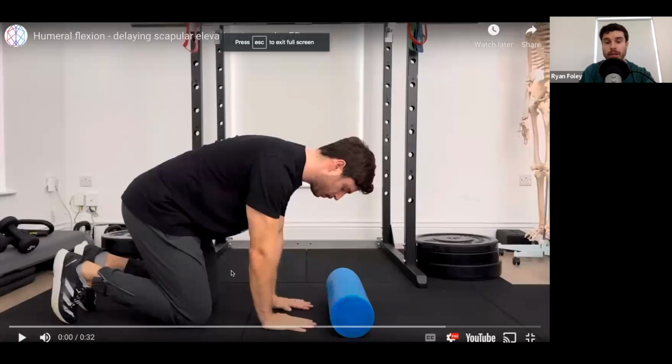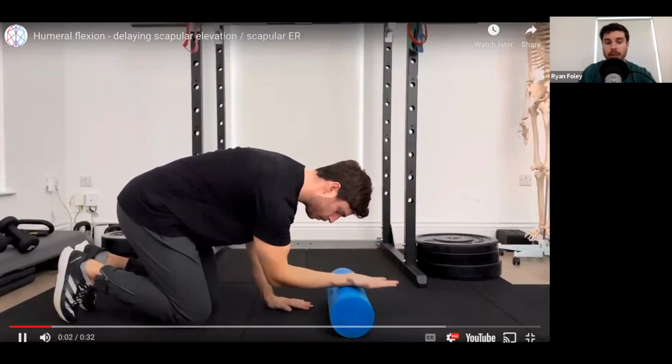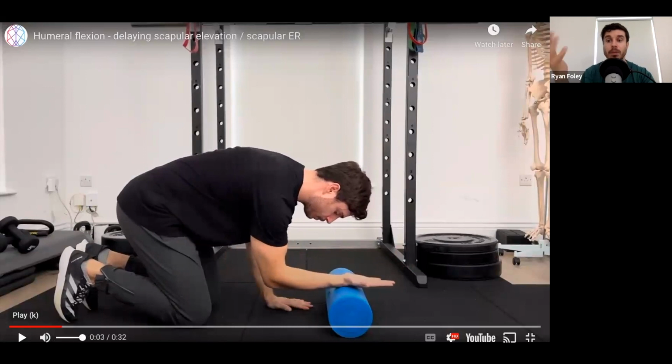We can use a foam roller here to position the hand with more external rotation. Again, we're bending the elbows there because typically when you bend one side, sometimes if you're keeping the other elbow extended, that will just encourage a rotation of the thoracic spine away, which actually brings that scapula that you're targeting into the scapular plane.